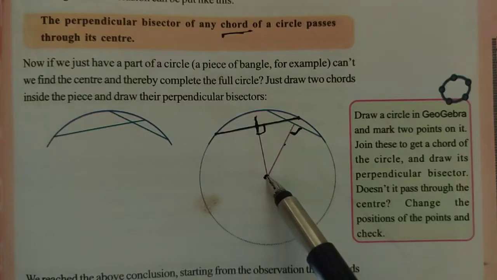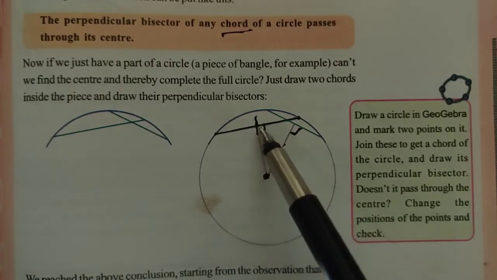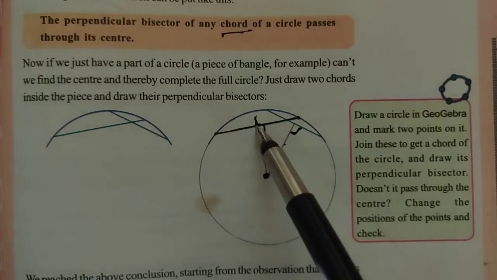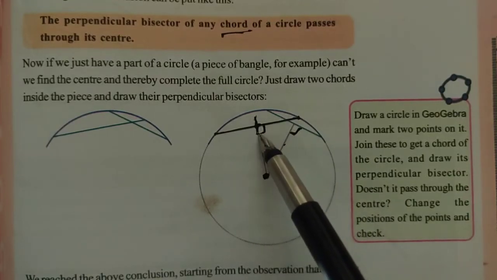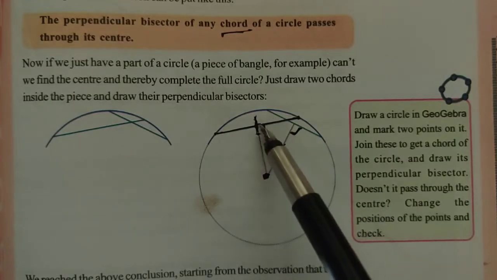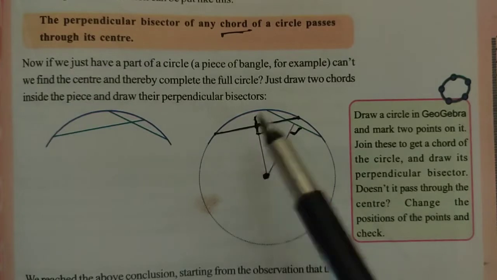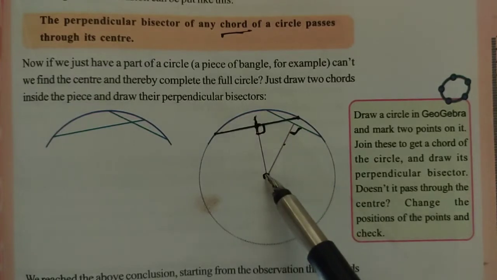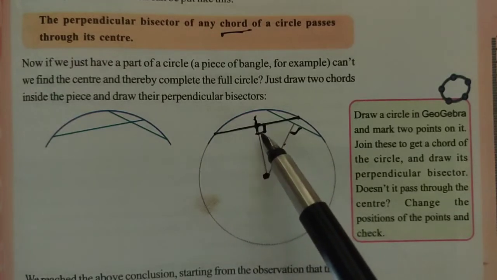That is, we can say the line joining the center of the circle and the midpoint of the chord is always perpendicular to the chord. This makes 90 degrees.